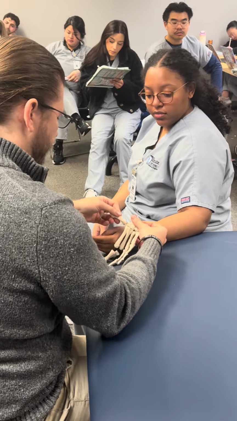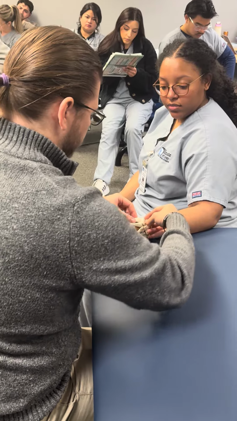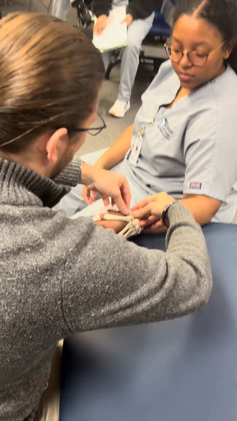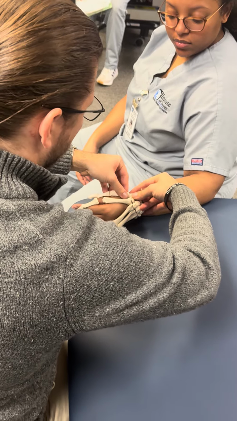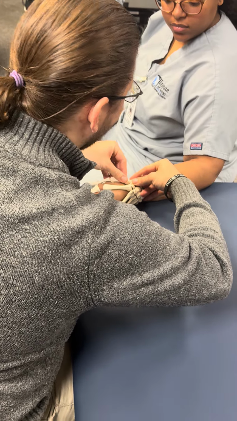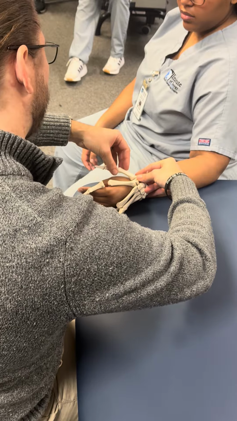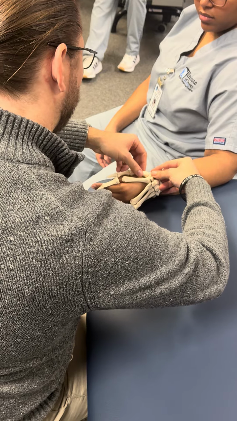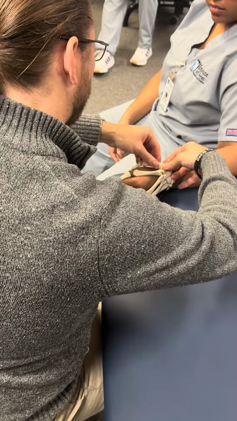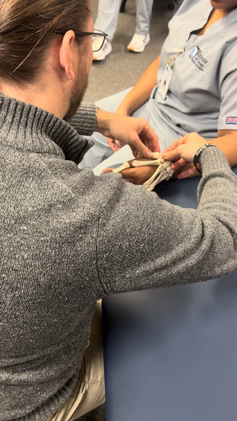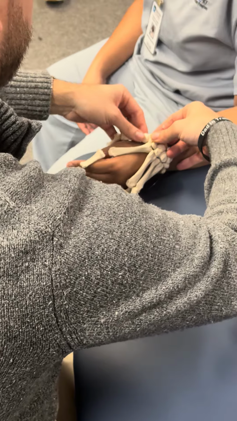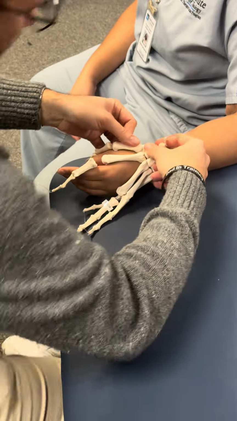Near her thumb here, bones on the outside. We're going to want to stabilize the trapezium and our mobilizing force, or points of tactile application there, is going to be at the base of the first metacarpal. So we'll mobilize the carpometacarpal joint, CMC. Okay?